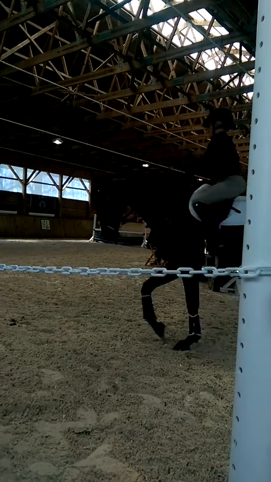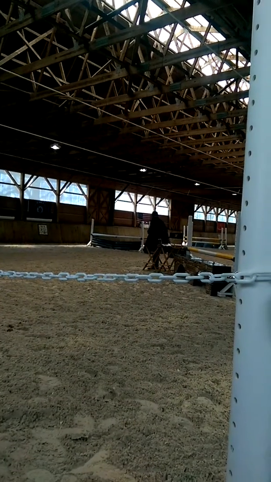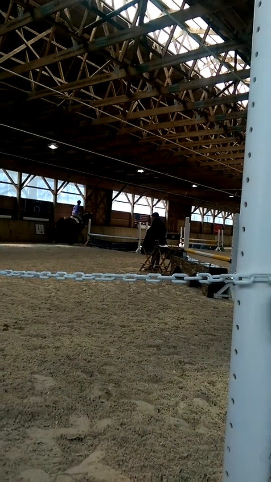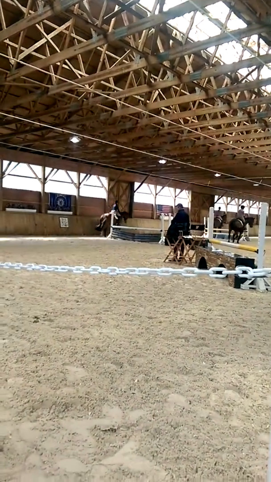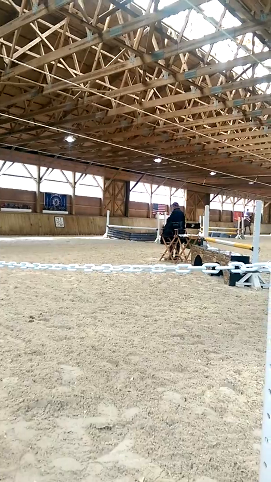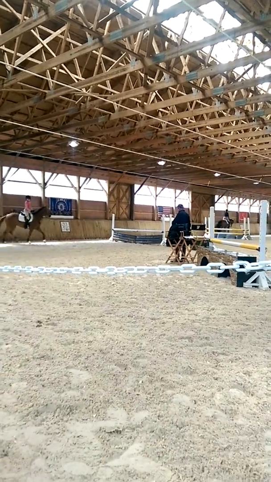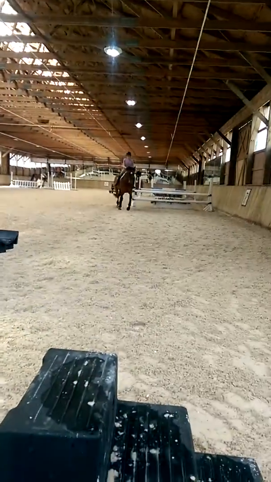Most horses, the hollow side is the right, but like that horse I rode earlier, some the hollow side is the left. So you feel which is the hollow side and which is the hard side.